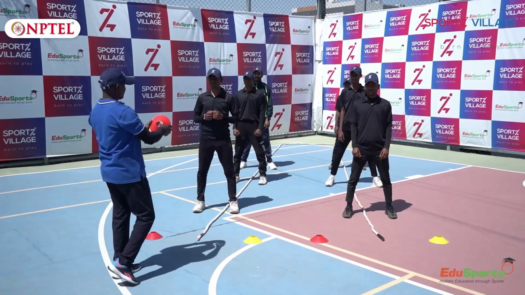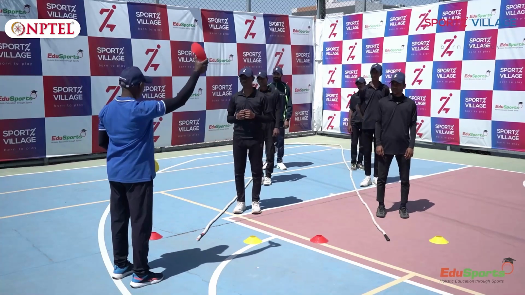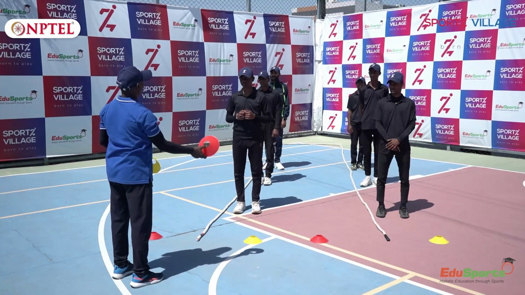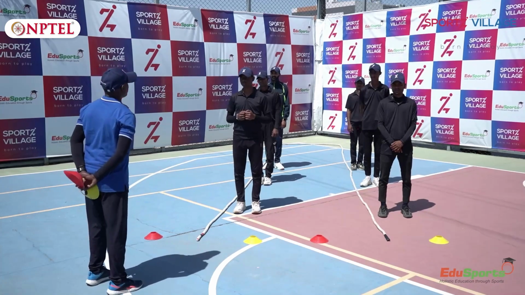If the students are standing on the same color, they don't have to move at all. To make it interesting, ask the students to jump to the opposite side of the color shown.